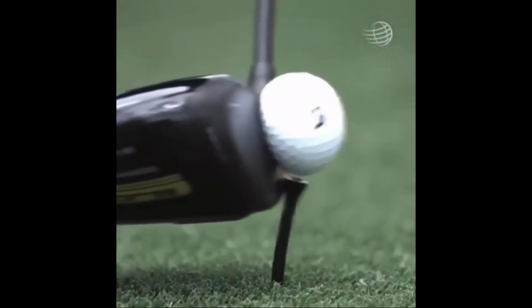Advil after that. Look at that. That's what happens to golf. Don't miss it.